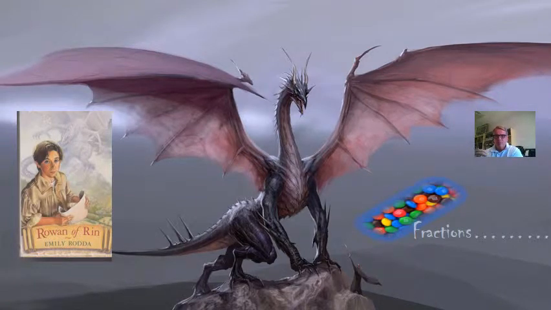Okay, so dragons and M&Ms. First activity will be to do with the first chapter of Rowan of Rin by Emily Rodda. I think it's been around about 30 years, this book. It must have sold in the millions. Terrific read. If you're interested, I'm absolutely certain it'll be in your library. And they've also made a movie of it, which I think you'll really enjoy.